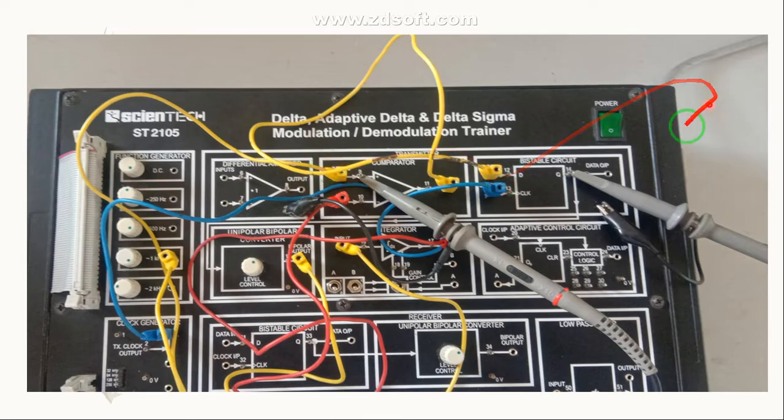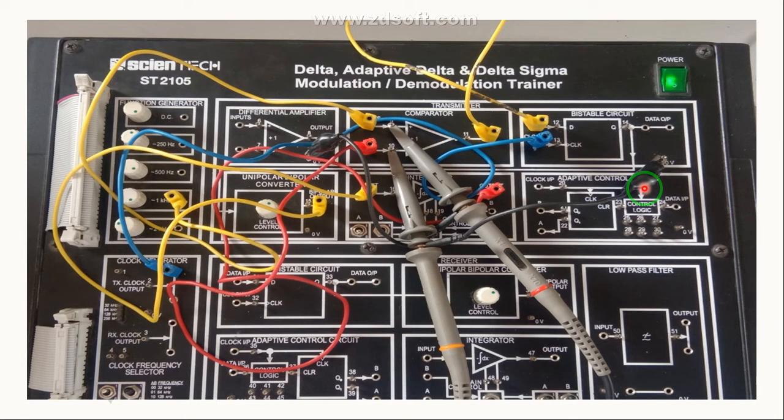Now, guys, we are going to compare the input analog wave and the output of this bistable circuit. The main thing in this practical is that you have to compare the input signal, your analog, and your comparator output. Pin number 10 is the negative terminal input of this comparator, and this is test point 9.